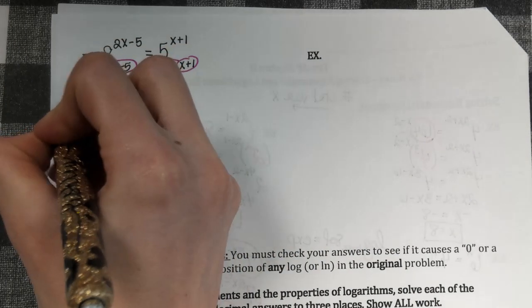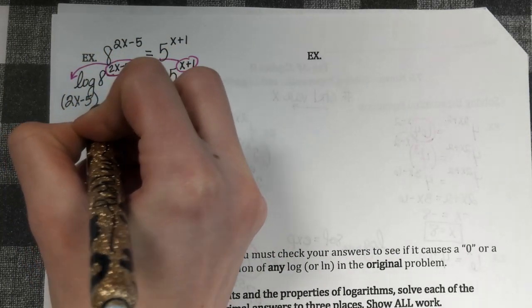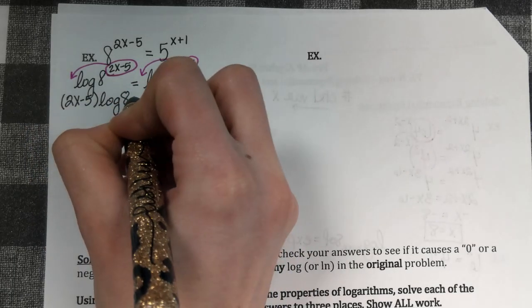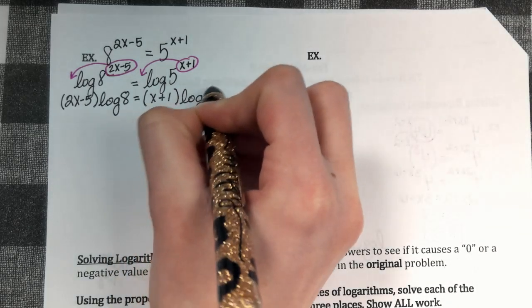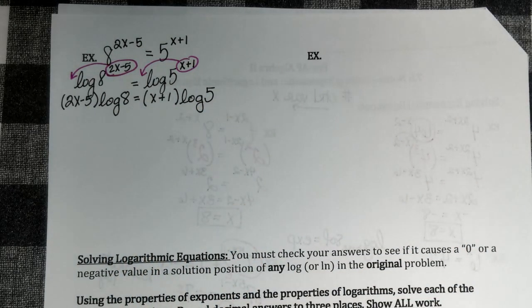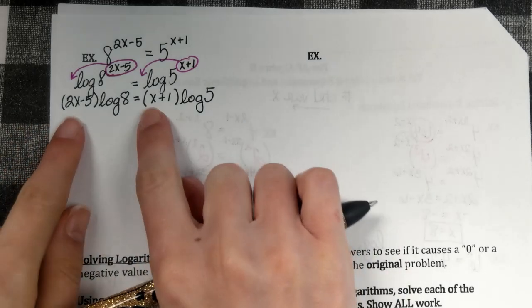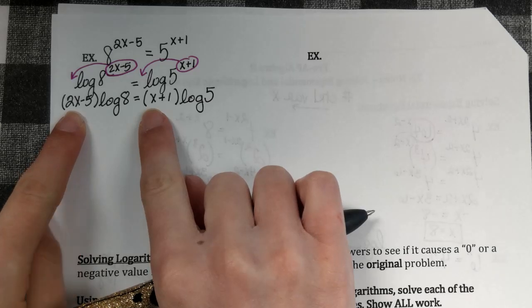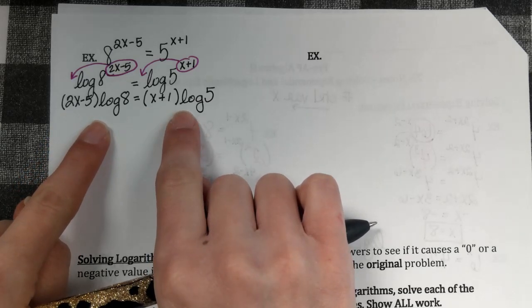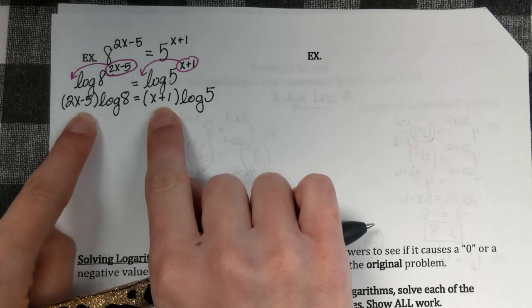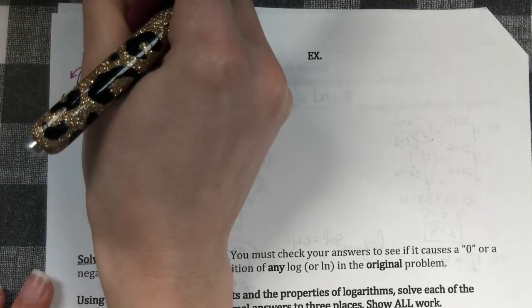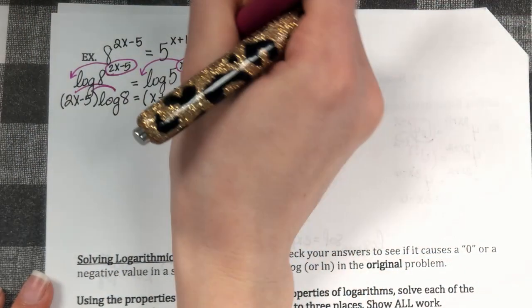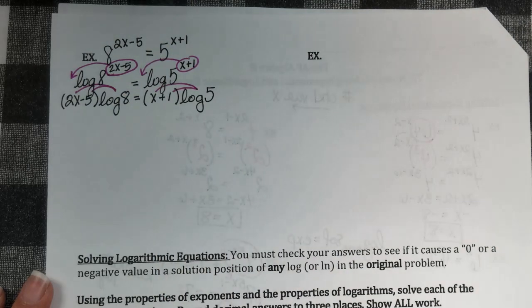Okay, so that just means in parentheses, I have 2x minus 5 times my log of 8. And that is equal to that x plus 1 in parentheses times your log of 5. So all I did was take those exponents, move them to the front. Okay. Now I've got my x's in a normal spot, but they're in parentheses being multiplied by a log with a constant added or subtracted. So the only way you can break that apart is if you distribute that log of 8 to both of those terms and that log of 5 to both of those terms.